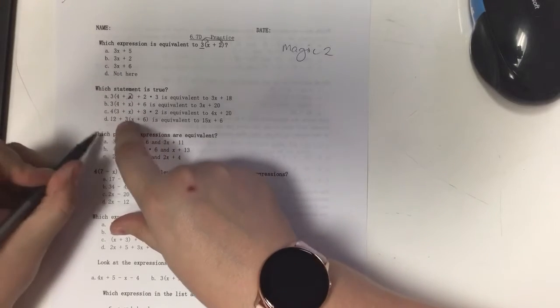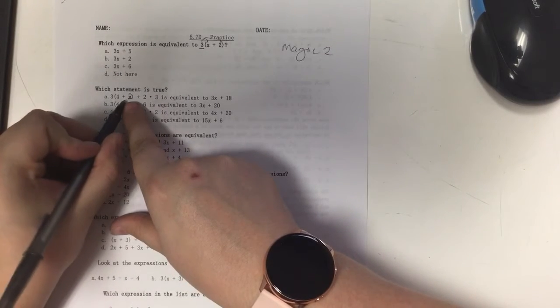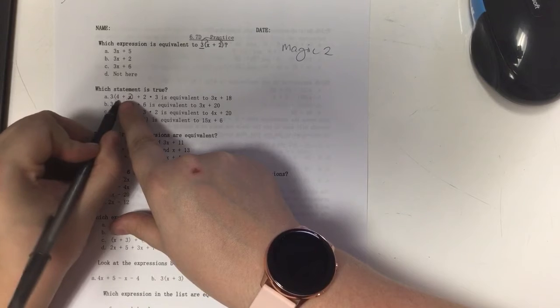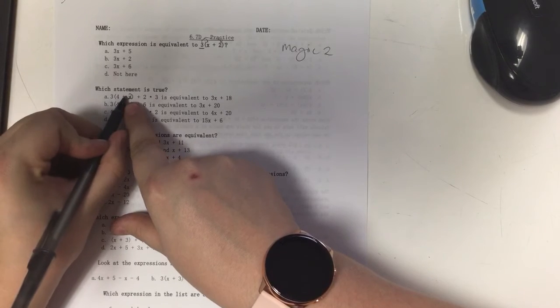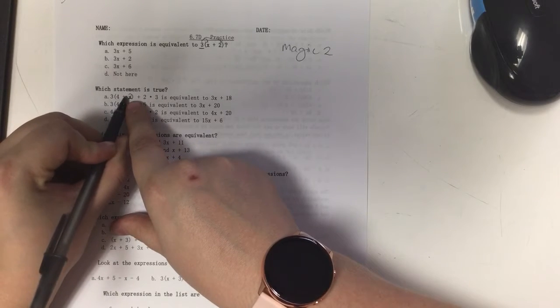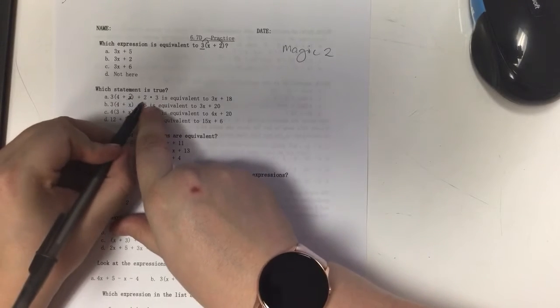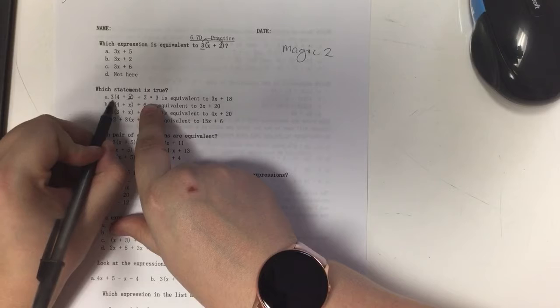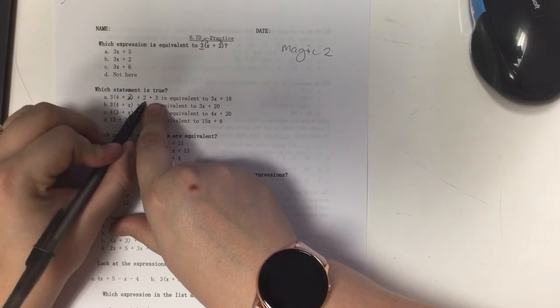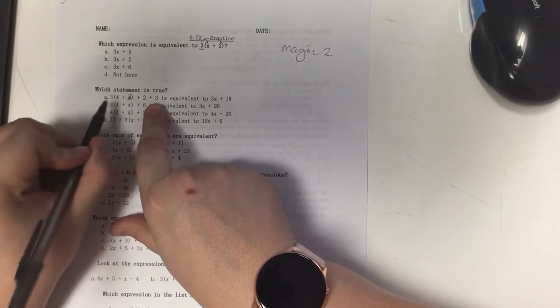The way that I would look at this one is, okay, I'm looking at 3 times 4 and 3 times x. So I know I have 3x, and 3 times 4 is 12, plus 2 times 3, which is 6. 12 plus 6 is 18, and then we also have that 3x.